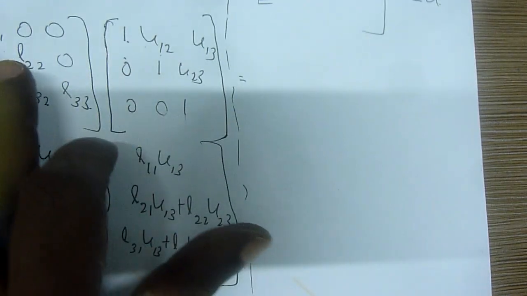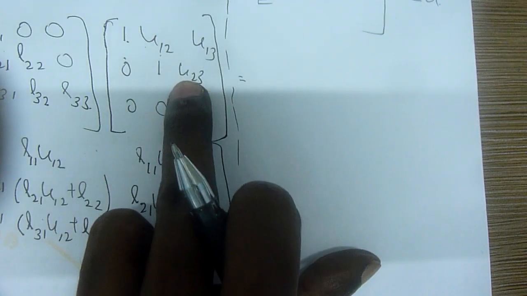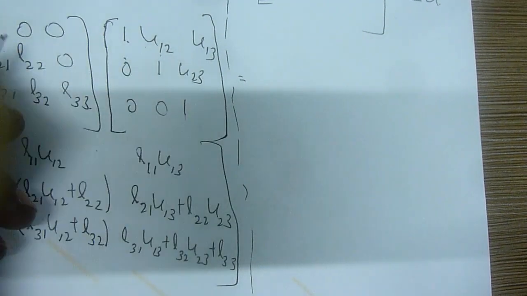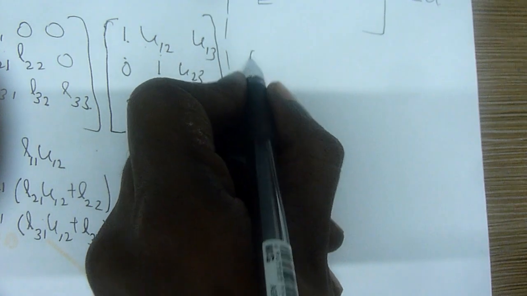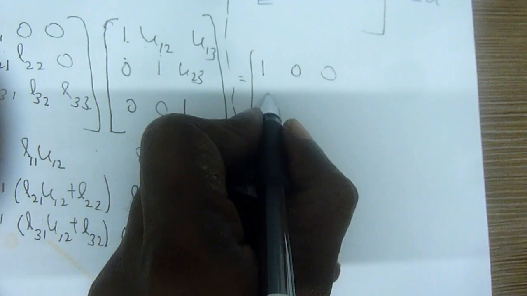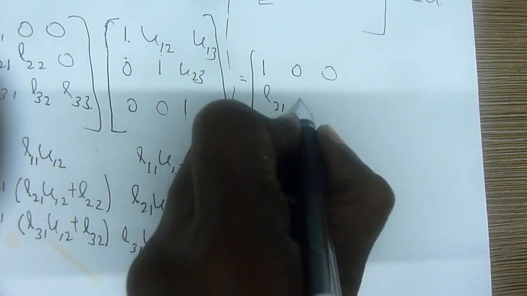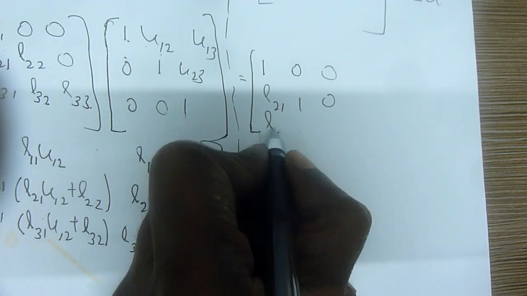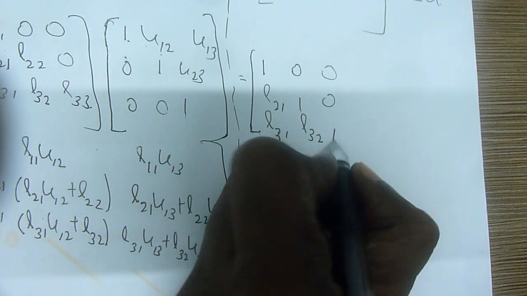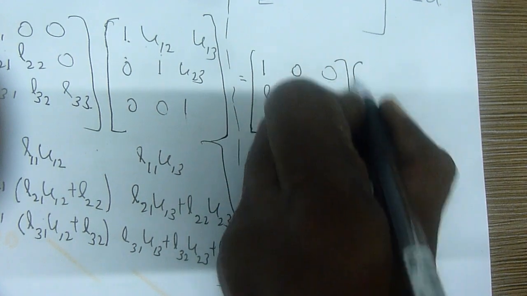Now we use LU with upper triangular and lower triangular the same, but this part will come to this side. Look at this: now 1 0 0, L21 1 0, L31 L32 1.